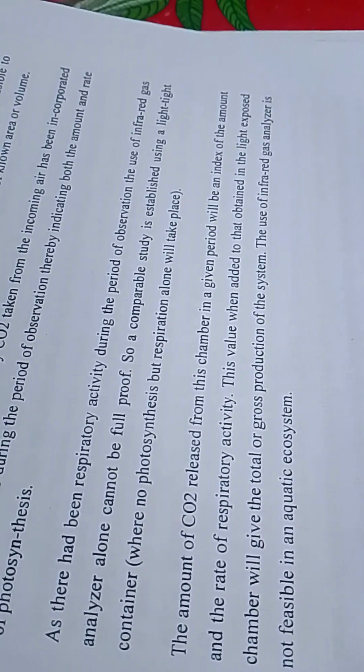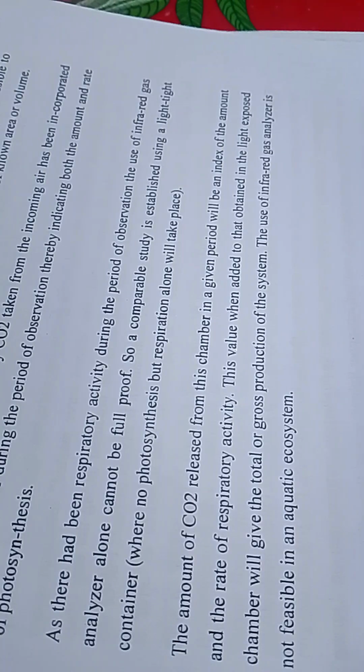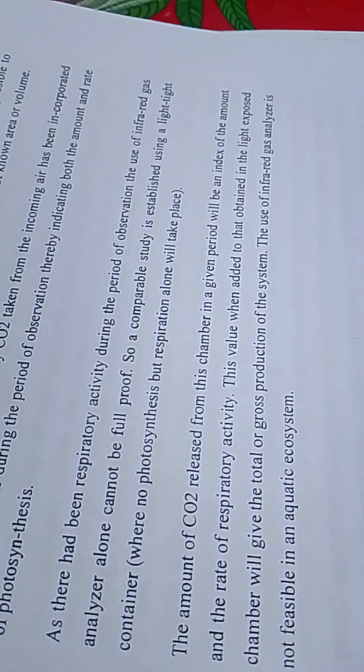As there may be respiratory activity during the period of observation, the use of an infrared gas analyzer alone cannot be foolproof. So, a comparable study is established using a light-tight container where no photosynthesis but respiration alone will take place.